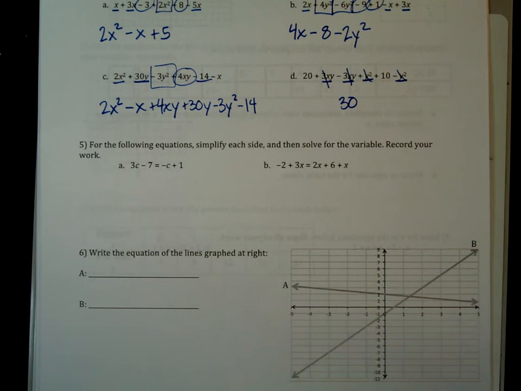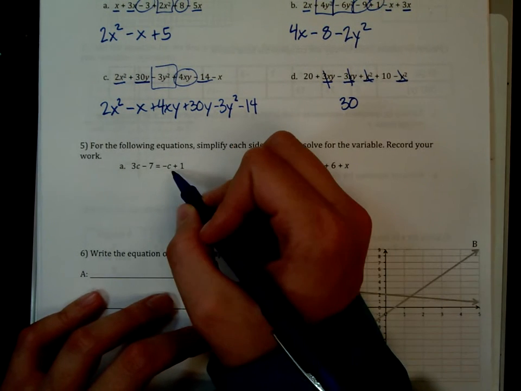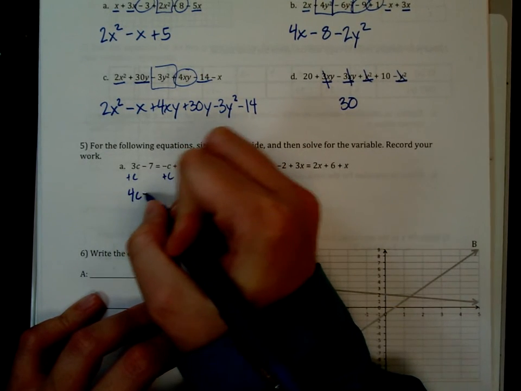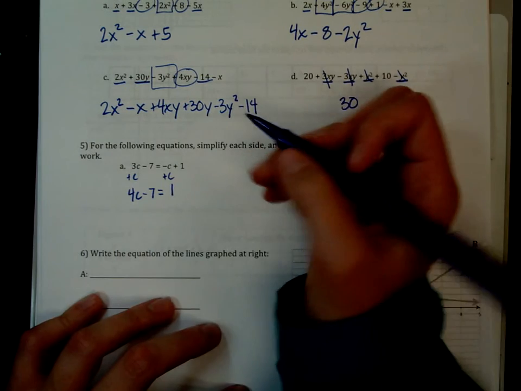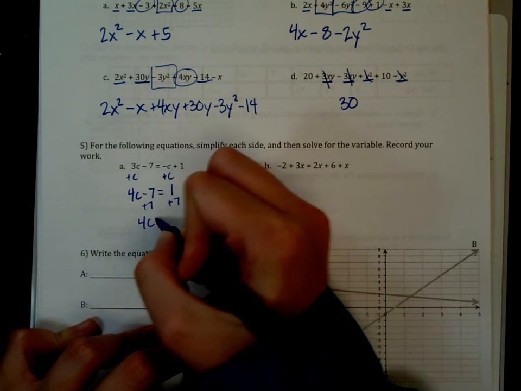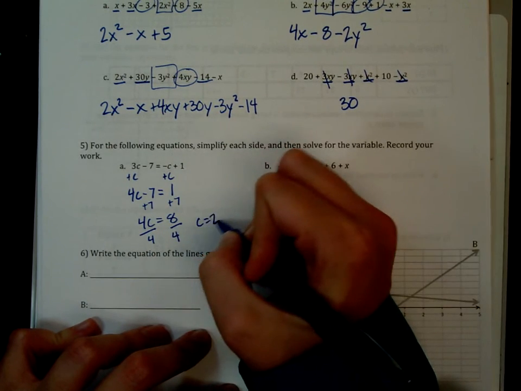For the following equations, simplify each side, then solve for the variable. So let's see, I can't simplify this side or that side. So I'm going to add c to both sides. I get 4c minus 7 equals 1. I'll add 7 to both sides. 4c equals 8. Divide by 4. c equals 2.